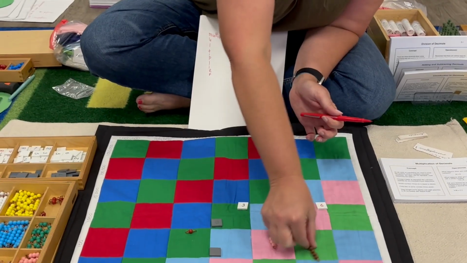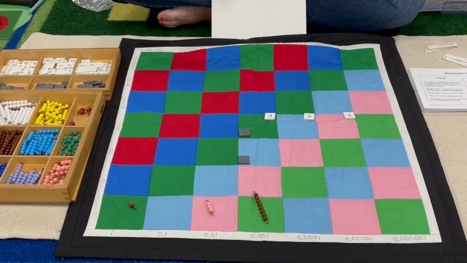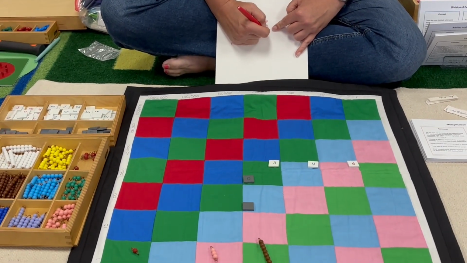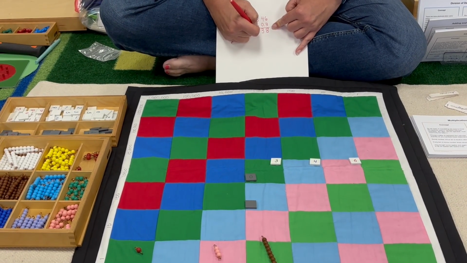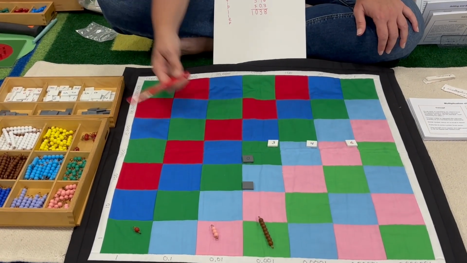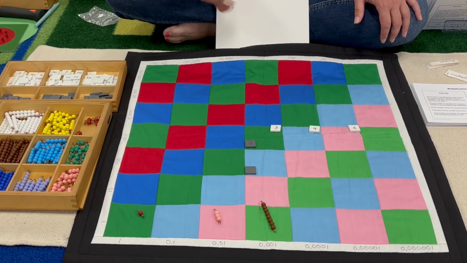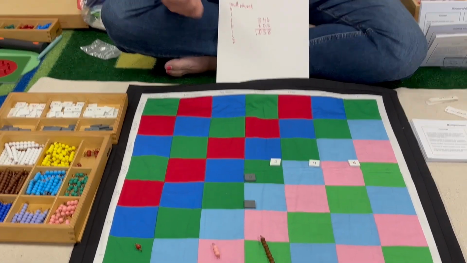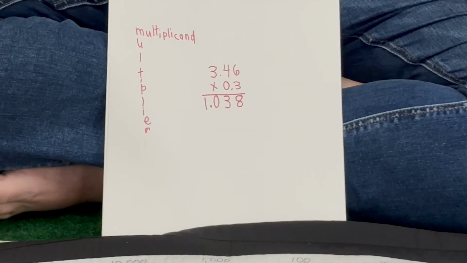All right, so then we're going to slide these all down. And I always start writing down here the smallest place value. We have an 8, 3, 0, 1. Now where does the place value go? Between the units and the tenths place, right? So I'm going to place the decimal point right here between the units and the tenths. So 3 and 46/100 times 3/10 is 1 and 38 thousandths.